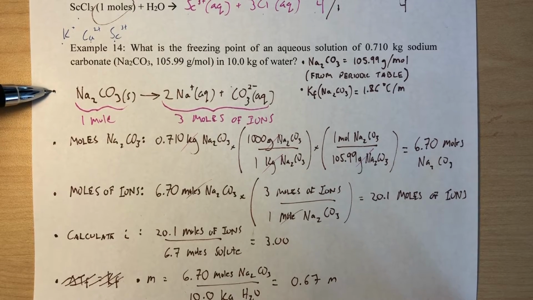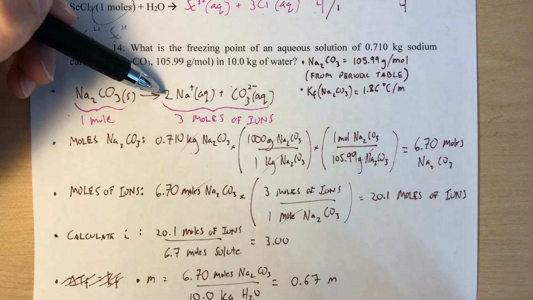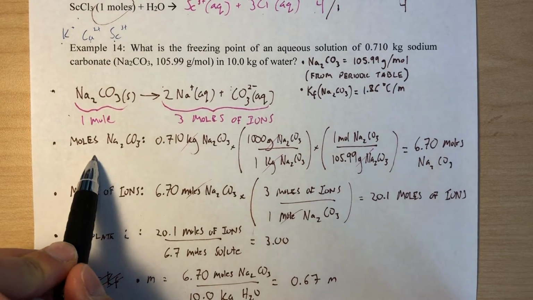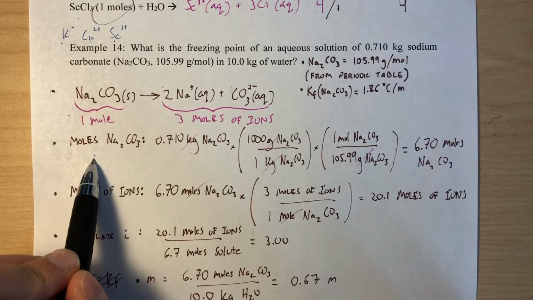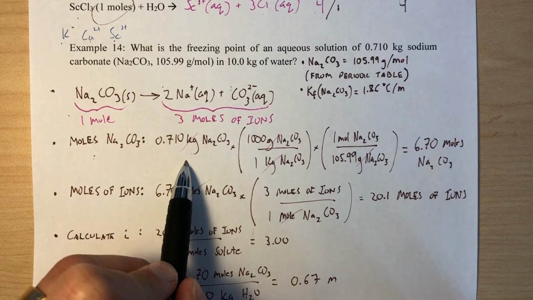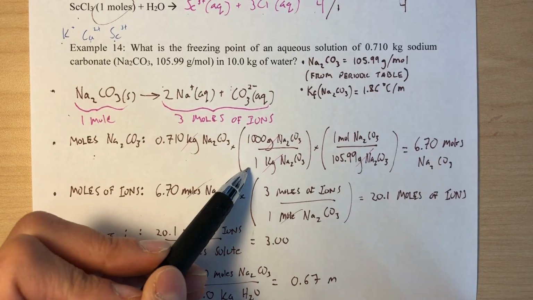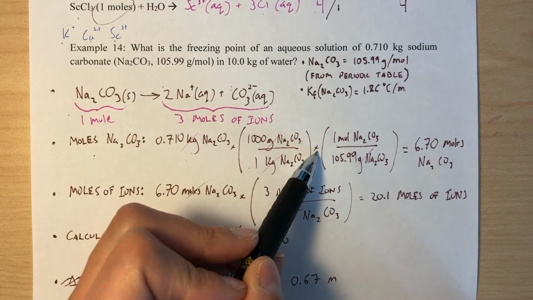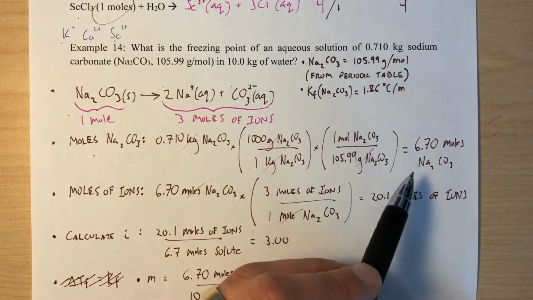If we have sodium carbonate and we had 1 mole of that, that would result in a total of 3 moles of ions once it ionizes, 2 sodiums and 1 carbonate. In order to figure out the Van't Hoff factor, we need moles of sodium carbonate. Moles of sodium carbonate can be determined from the mass that's provided. So we take 0.71 kilograms, multiply by 1,000 grams per kilogram to get our units in grams, and then we multiply by 1 over the molecular weight to get our units into moles.